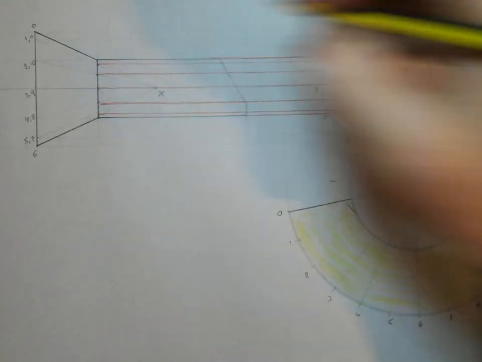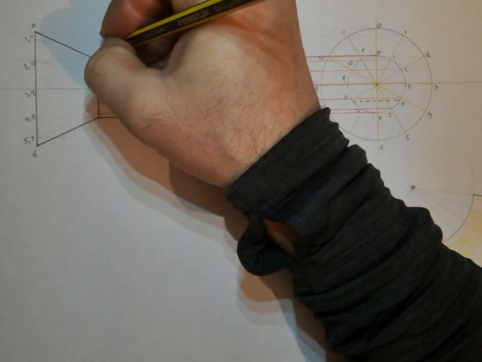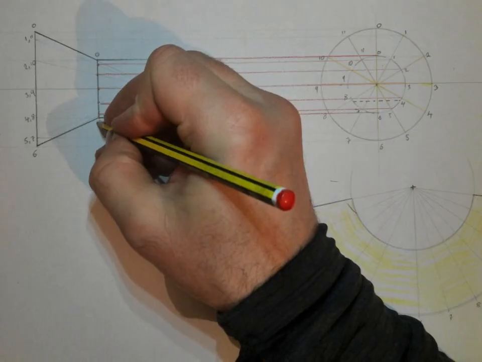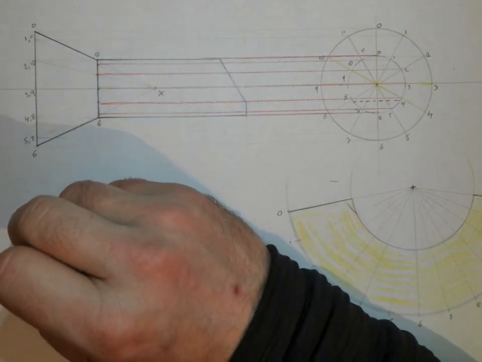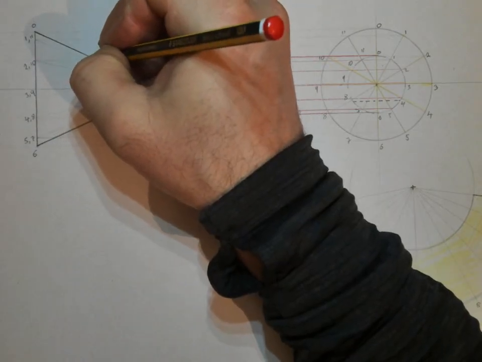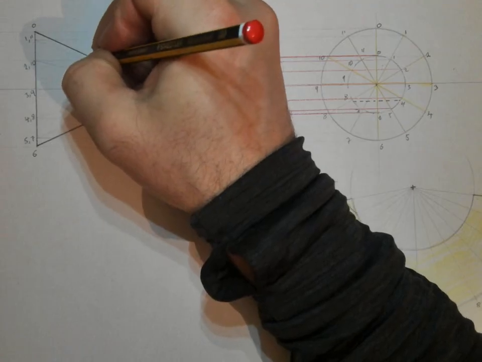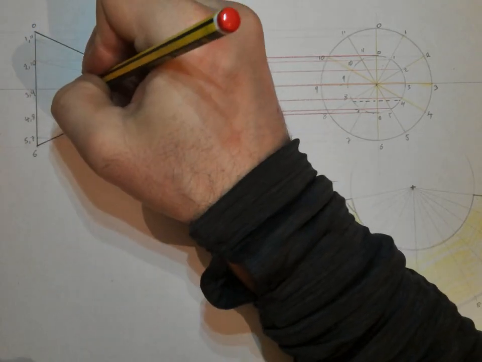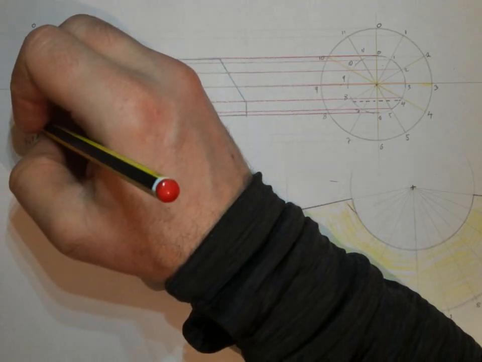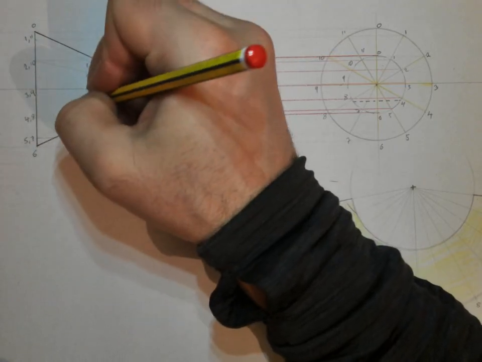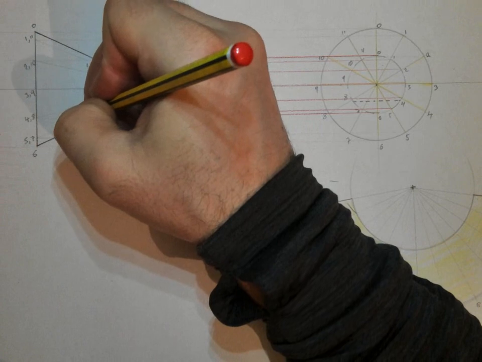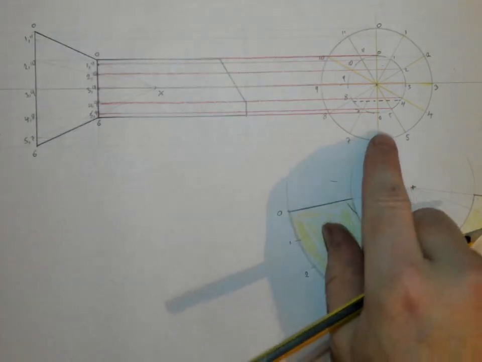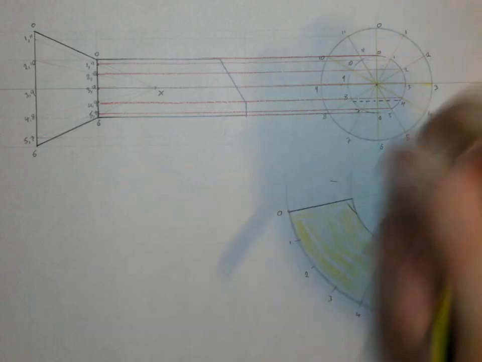And I'm just going to mark those off here. So at point 0, I have point 6, and then I have 1 and 11, 2 and 10, 3 and 9, 4 and 8, 5 and 7, and point 6.